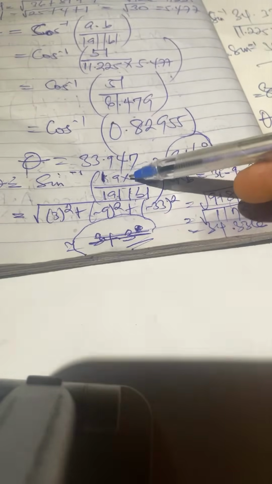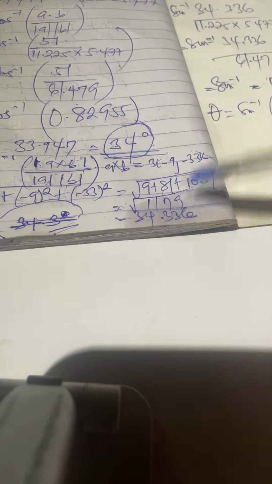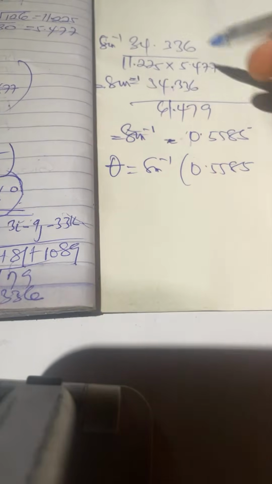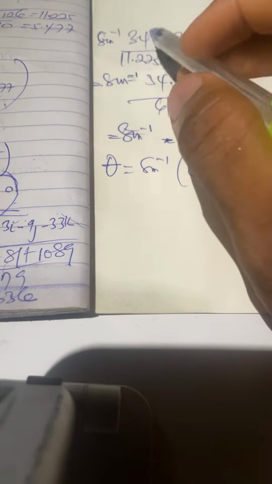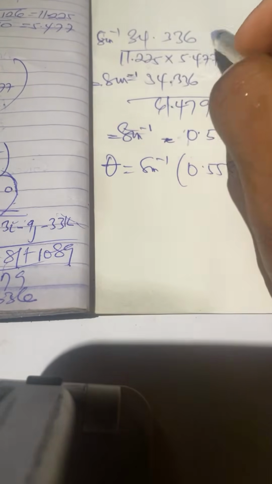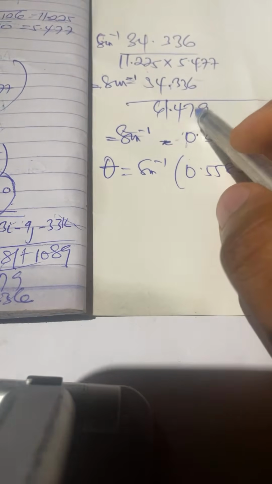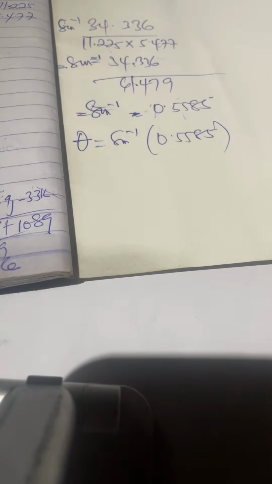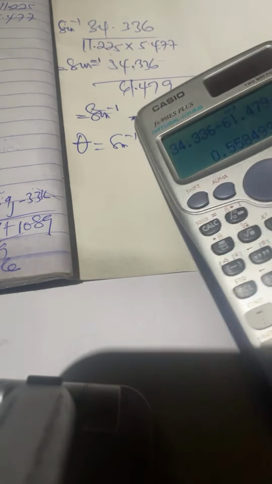Remember, look at our formula here that I gave. Theta is sine inverse of this guy, so we have to get A cross B first as our 34.336, then we divide it by 11.225 times this. This was the magnitude A that we got, and magnitude B we got 61.479. When we multiply, then divide, we got this. So now sine inverse of 0.5585, how do we get that?